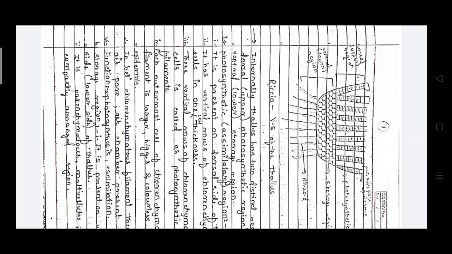As you see in these figures, in the photosynthetic region there are vertical rows of chlorenchymatous cells. Each outermost cell of the chlorenchymatous filament is larger, bigger and colorless, and it forms the epidermis.